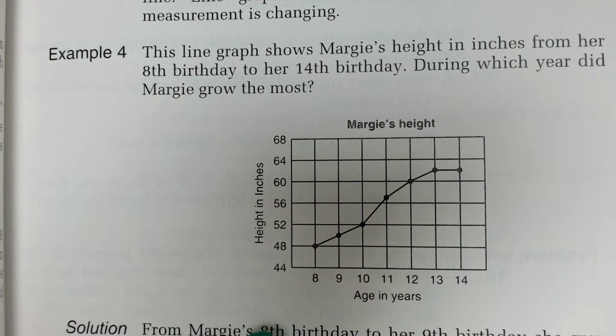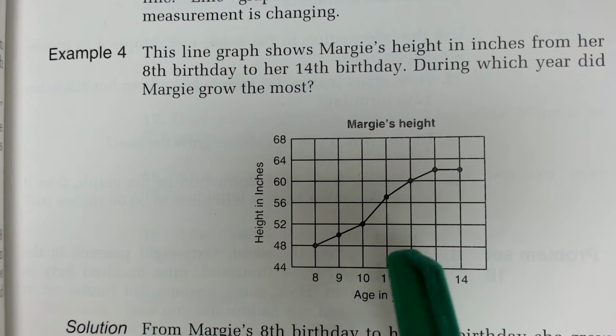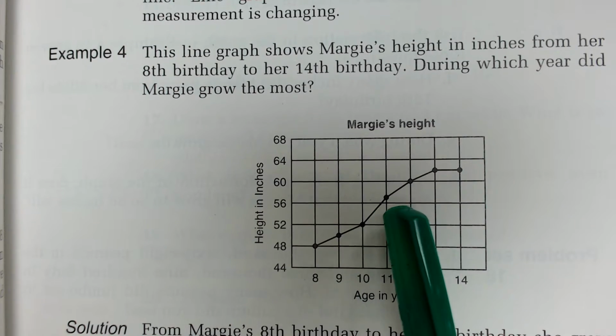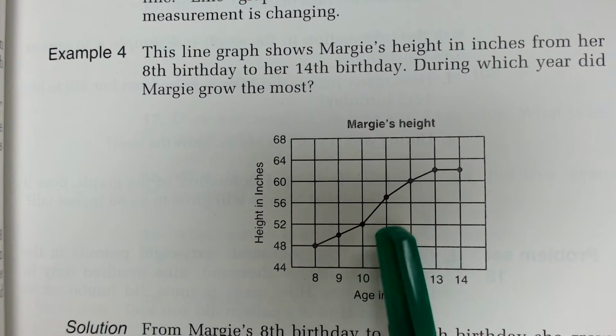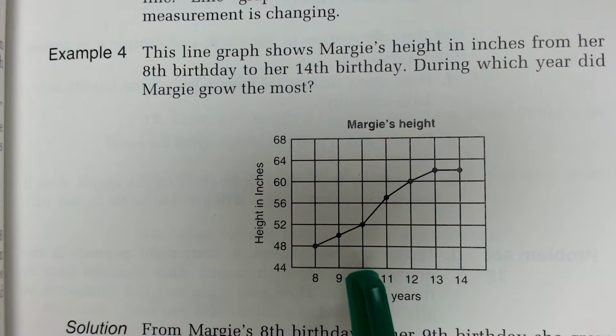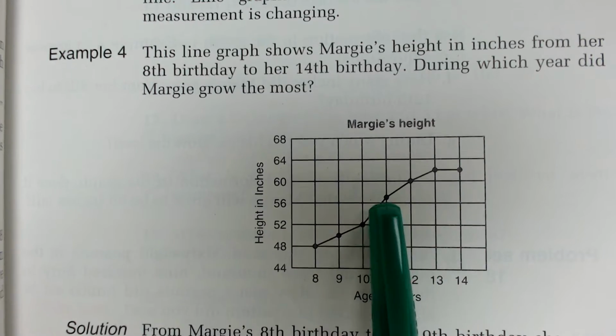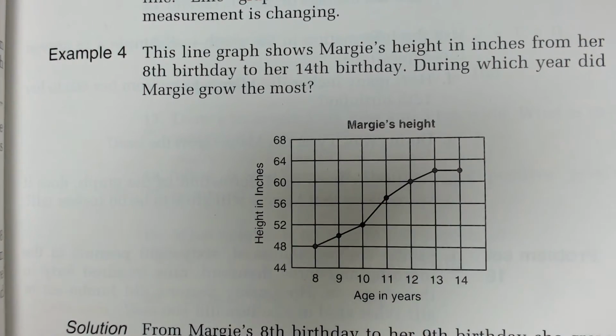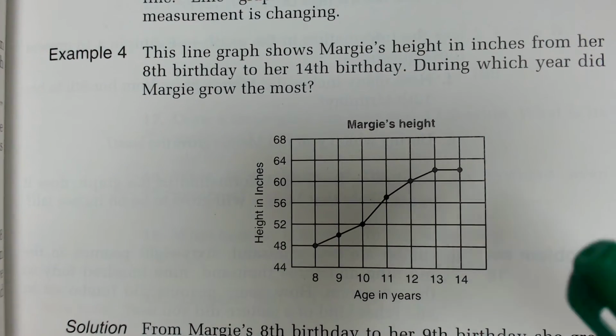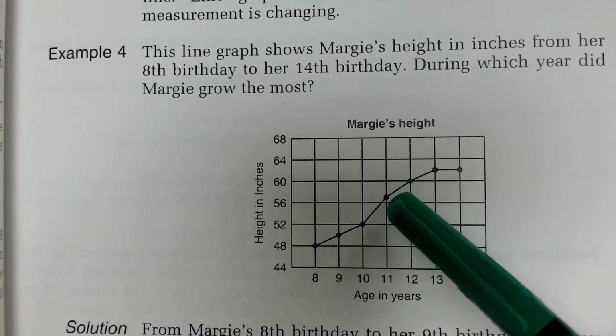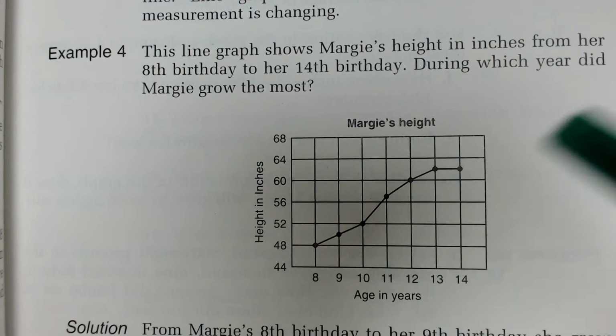Let's look at another age. Let's look at age 11. At age 11, we go up, and the dot is in between 56 and 60. Now, would you say this dot is halfway in between those two numbers? No, I wouldn't either. The dot seems closer to the 56. And since we know that there's a distance of 4 in between them, we would know that halfway in between 56 and 60 would be 58.